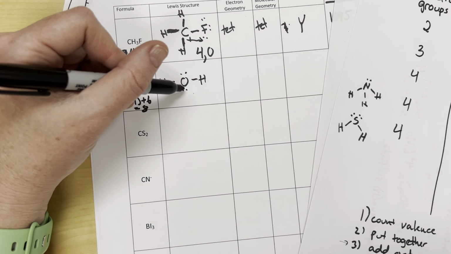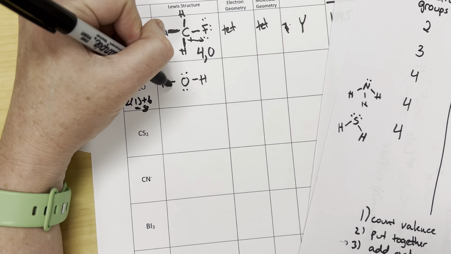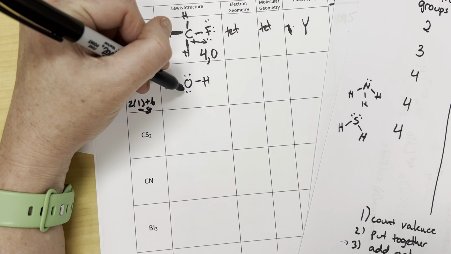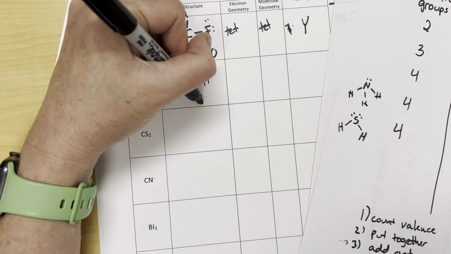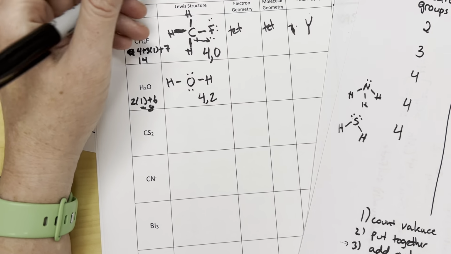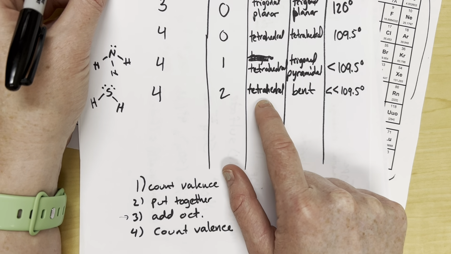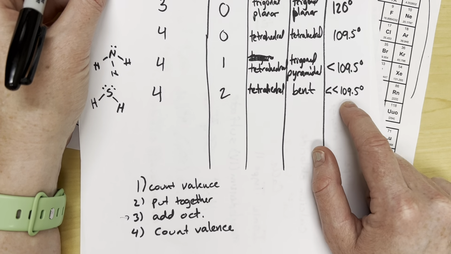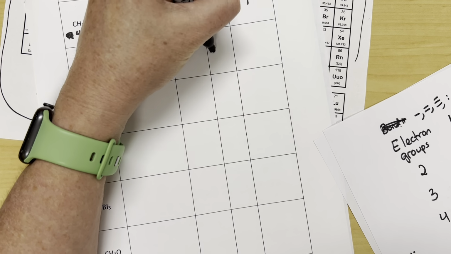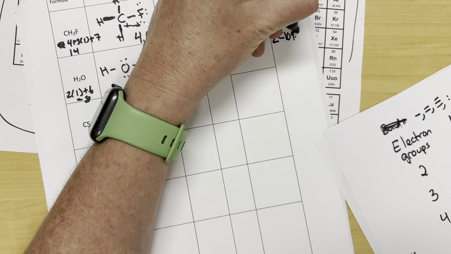Okay, so now we look at groups. I have 1, 2, 3, 4 electron groups. I'm going to do that again. 1 here, 1 here, 1 here, and 1 here. 4 electron groups. Of those, I have 1, 2, which are lone pairs. So we're looking at a 4-2 situation. It's right here. With a 4-2, tetrahedral, bent, less than 109.5. So you're going tetrahedral, bent, less than 109.5.